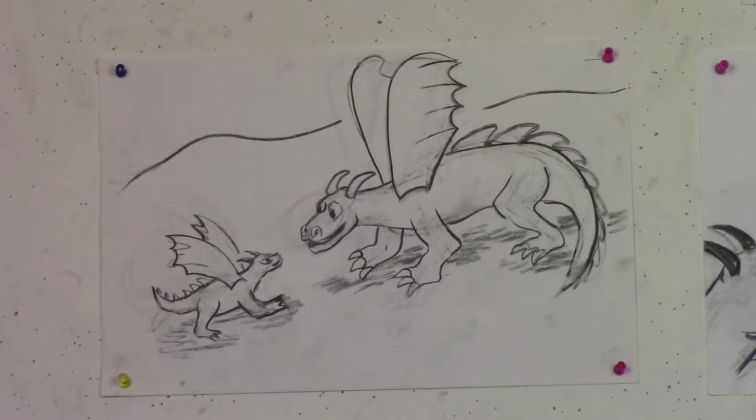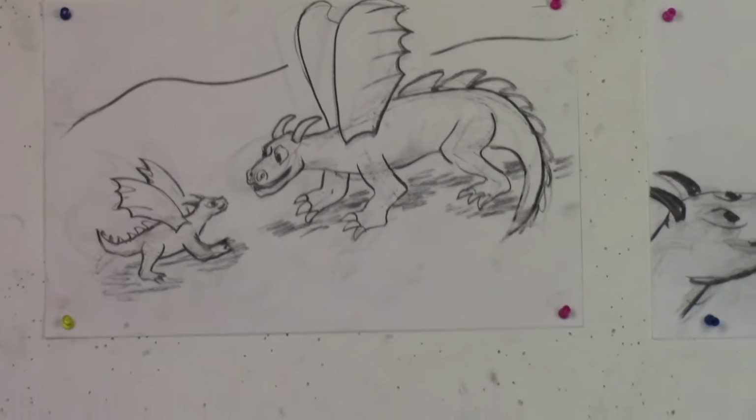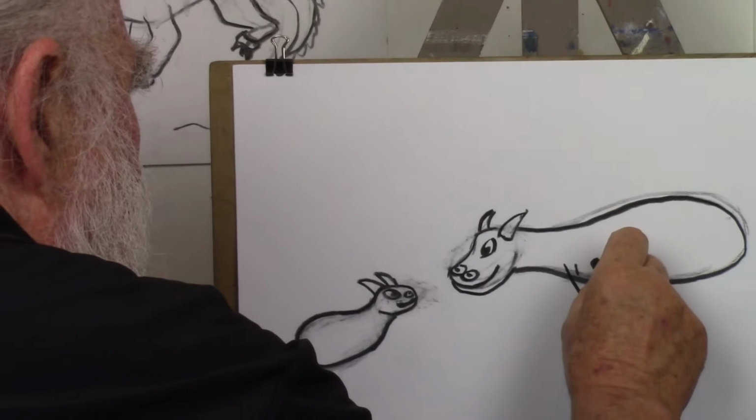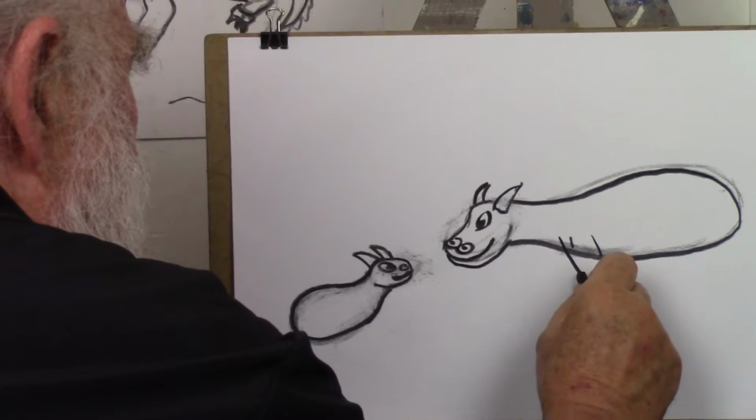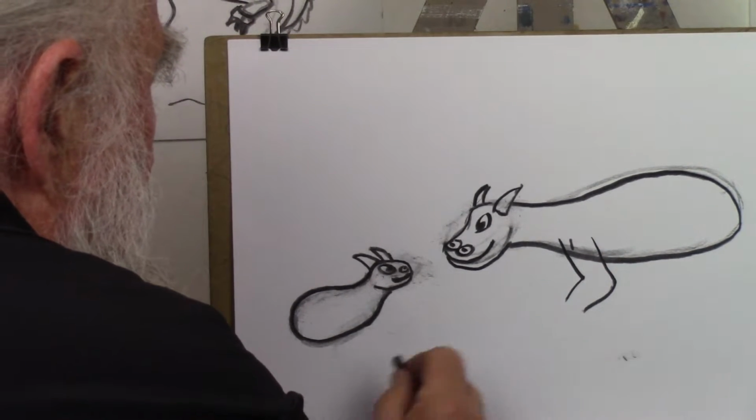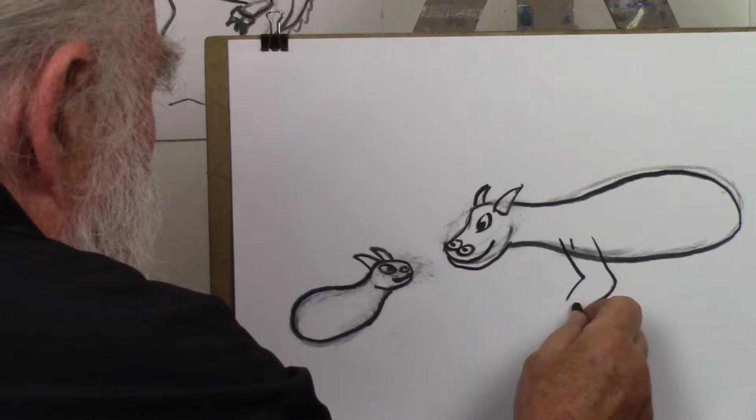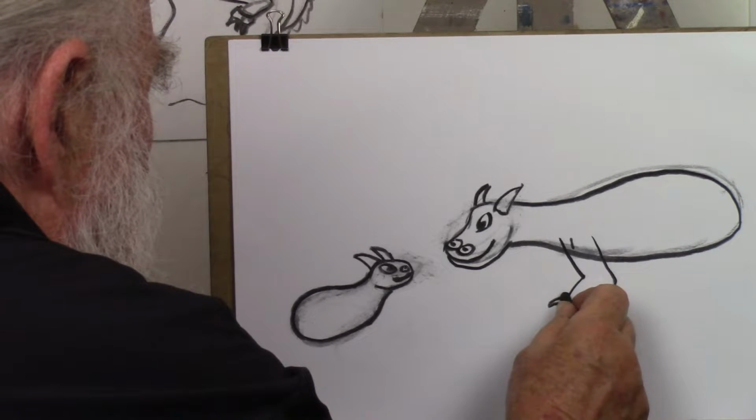So, here we go. We'll draw the nearby leg. Back and forward. And then we do the foot.